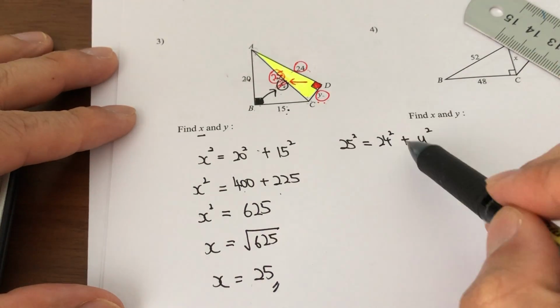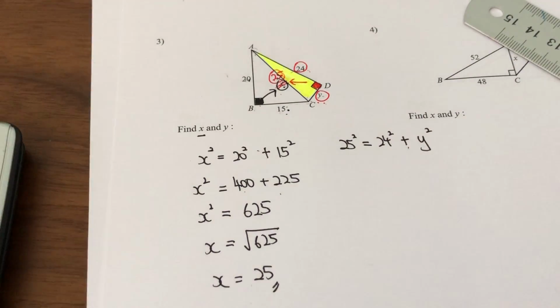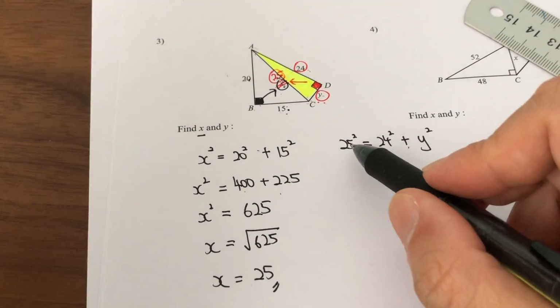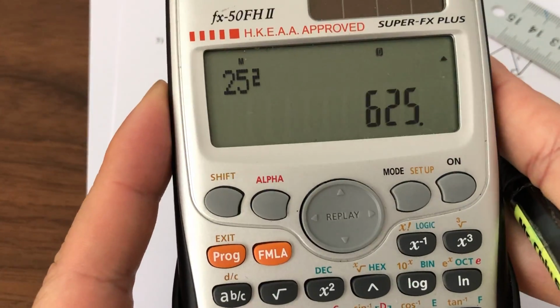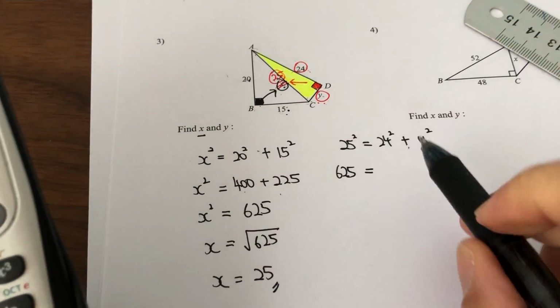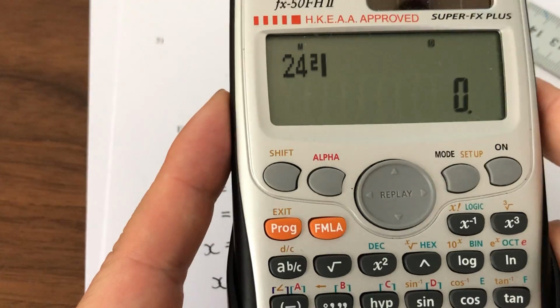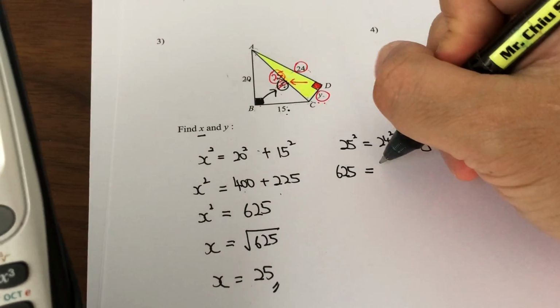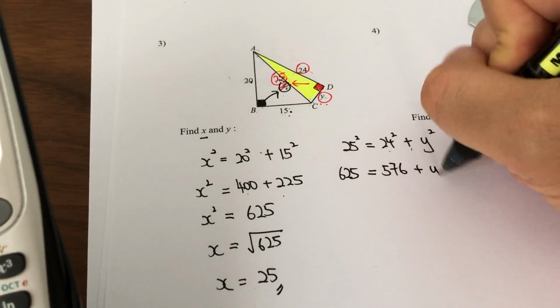Hypotenuse square equals to the sum of the legs square. Okay? Now 25 square. What is that? 625. And then 24 square. 2, 4, and then square. 576 plus y square.